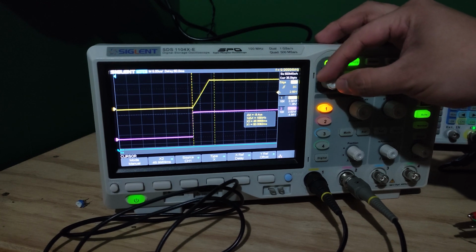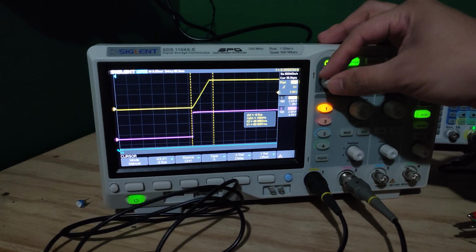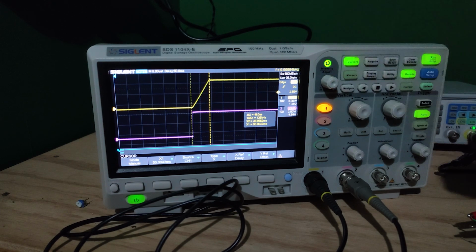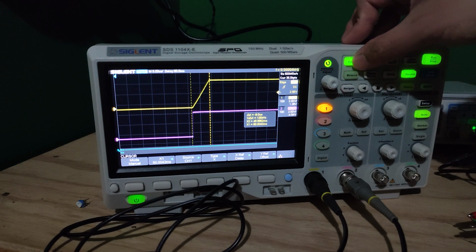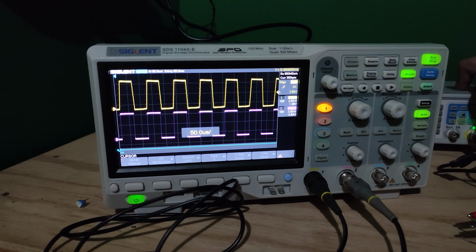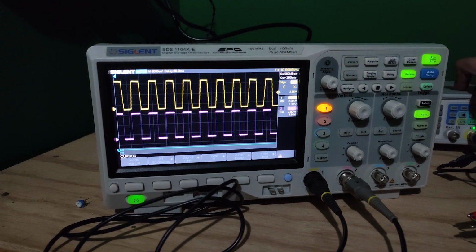Let's measure them. It is taking 8 microseconds approximately. Let's increase the frequency even more.